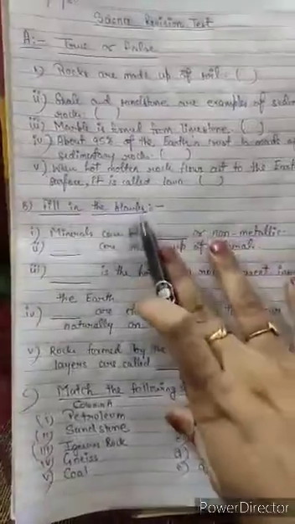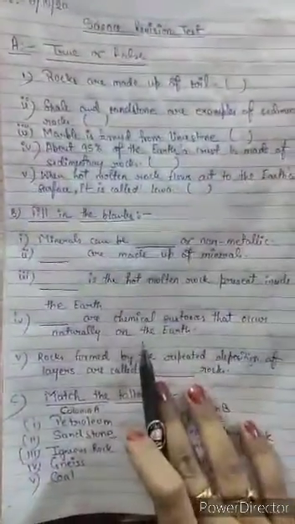I hope, student, this quick revision of the chapter helps you to complete your test paper. All the best for your test paper, and let's discuss the test paper in detail: what you have to do and how you have to do it in the test. So student, here is your test paper of today.